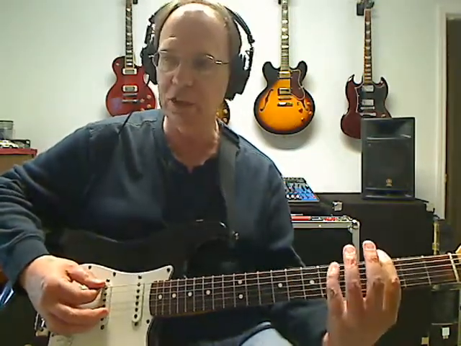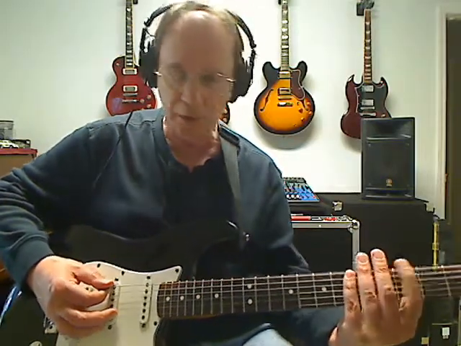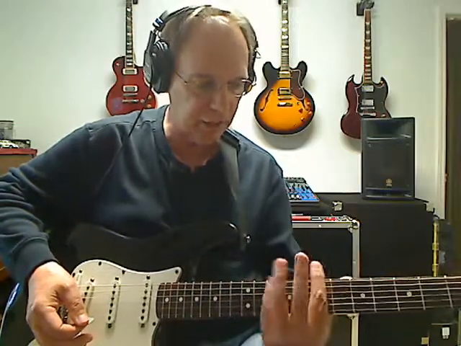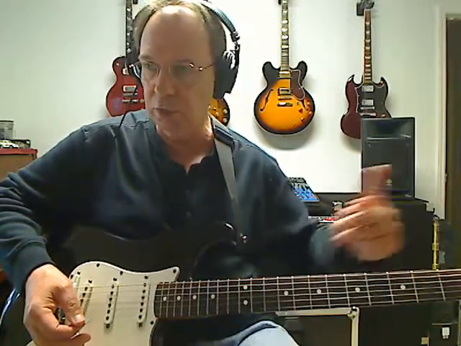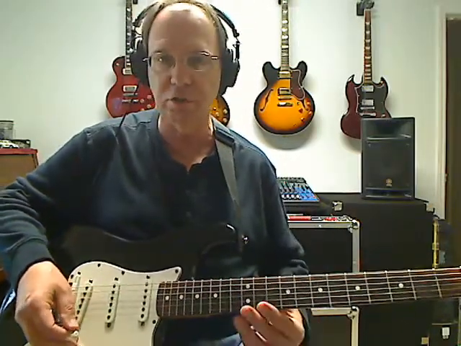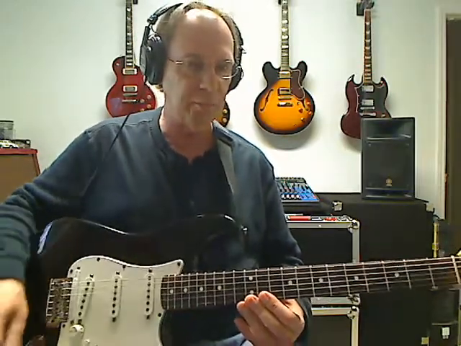Now why am I picking the key of G with that B flat in it? Because we have access to the whole fretboard. If I started with A or B or C, you're going to run out of room and then you have to loop it back around. That's a little confusing when you first start. So that's why I'm starting on G.